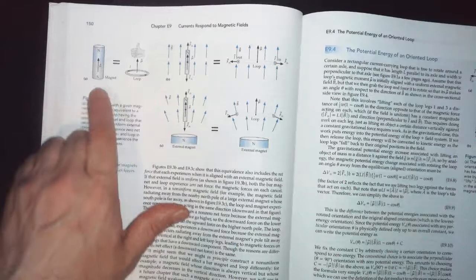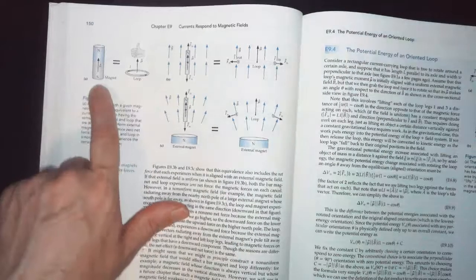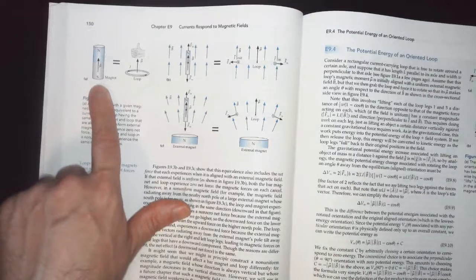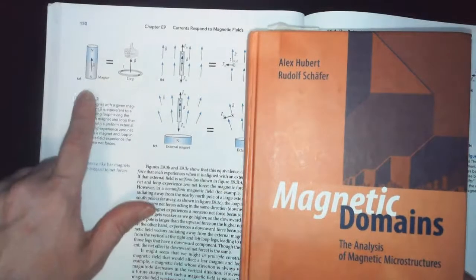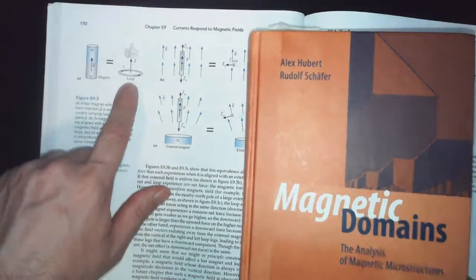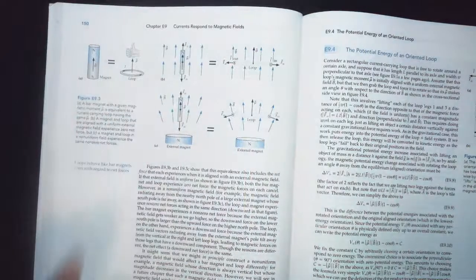So you'll remember this. This is your bar magnet that has a magnetic moment pointing up. That's what this guy is talking about, what's happening inside those bar magnets. Whereas here is just a loop of wire.